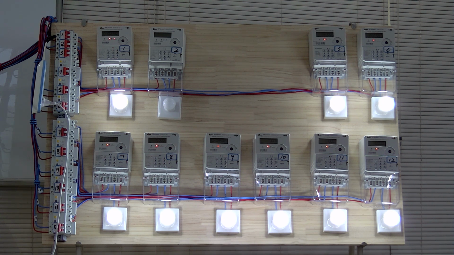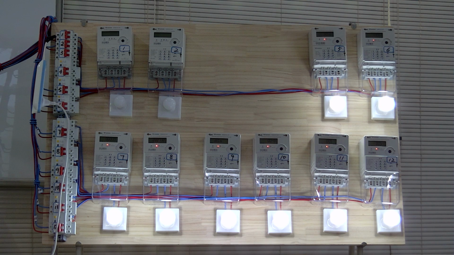As I mentioned, the software disconnects loads one by one to prevent any electrical shock to the utility grid, because if we suppose that each of the meters is consuming 10 amperes, and we disconnect the loads together, then 120 amperes will be disconnected in a very short period, which is not good for the utility grid.